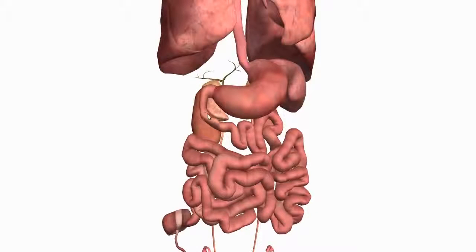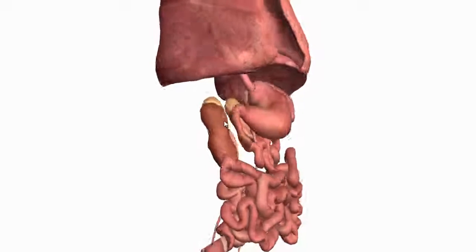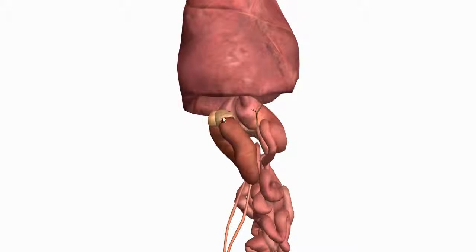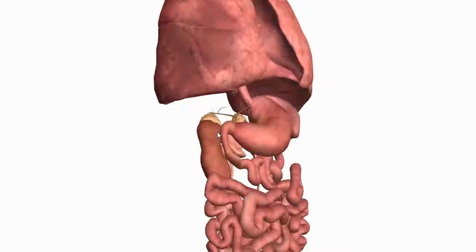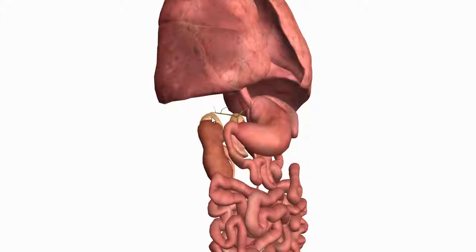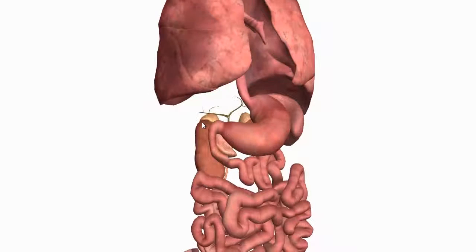And now you can see that the descending part of the duodenum sits in front of the medial part of the kidney. The descending part of the duodenum is retroperitoneal as well, and it sits right up against the kidney. And if I rotate the model around a bit further, you can see this thing on top of the kidney. This is the suprarenal gland, or the adrenal gland.